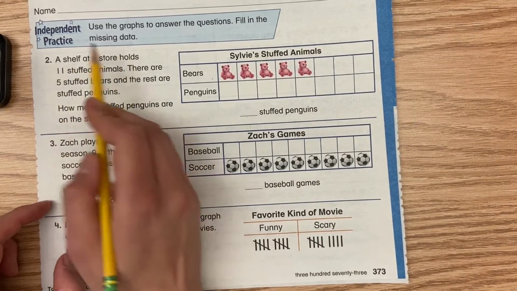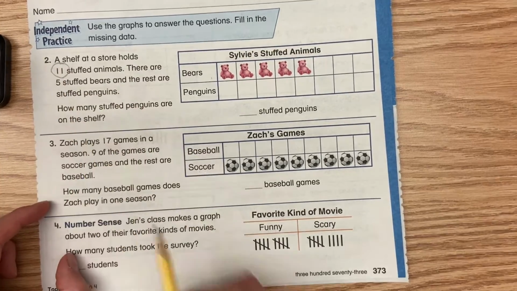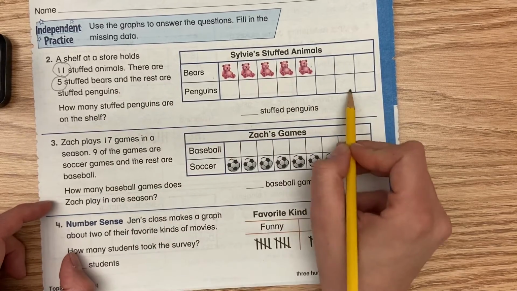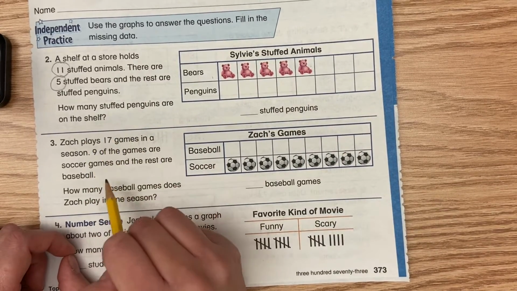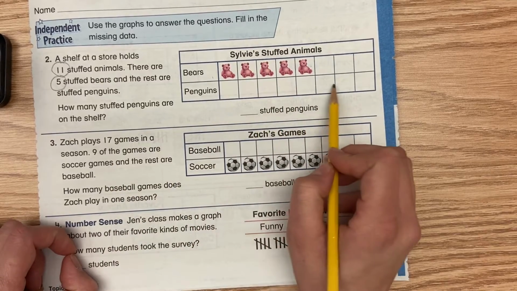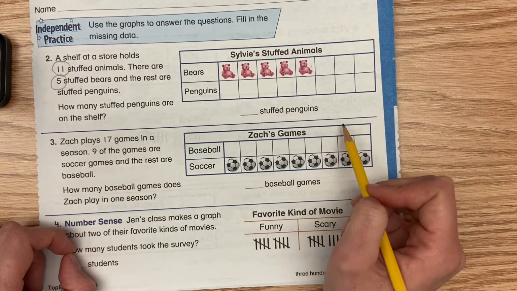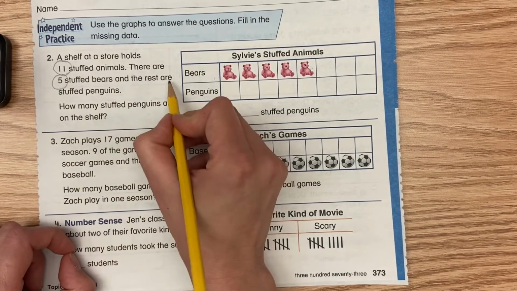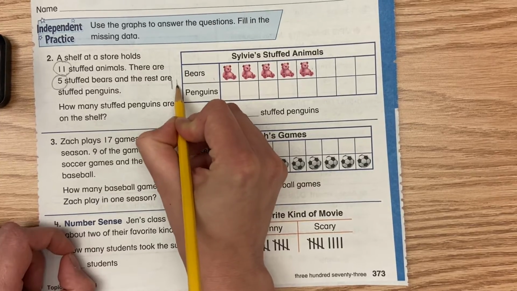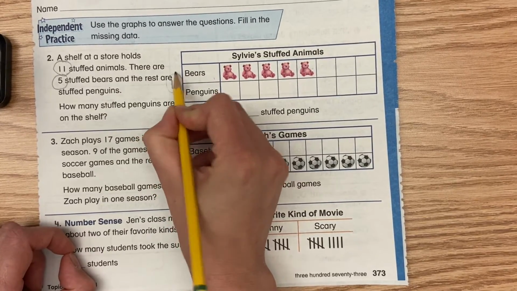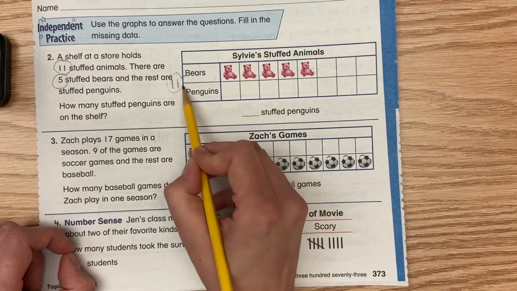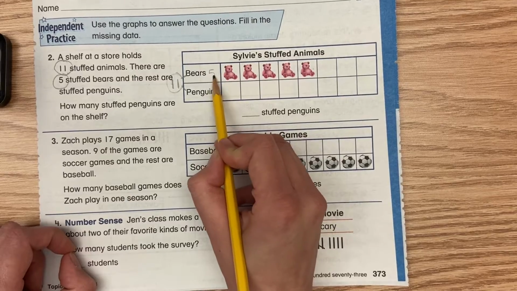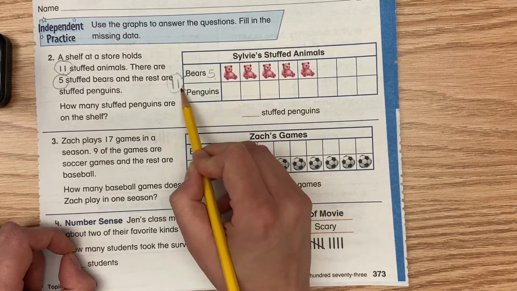A shelf at a store holds 11 stuffed animals. There are 5 stuffed bears, and the rest are penguins. How many stuffed penguins are on the shelf? We need to figure out how many penguins are on the shelf. What do we already know? We know there are 11 stuffed animals in total. So I'm going to write 11 here to show the whole. 11 is the whole, and I know one of the parts is 5. So 5 and how many more will give me 11?